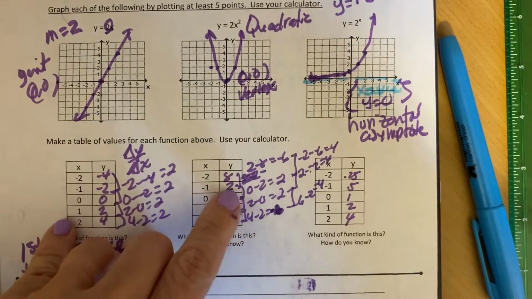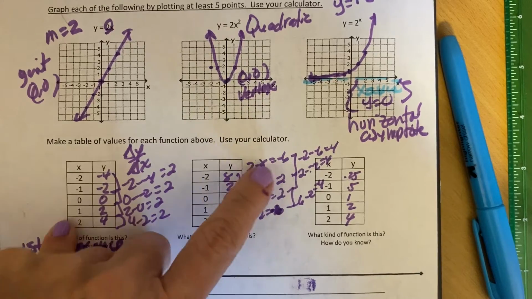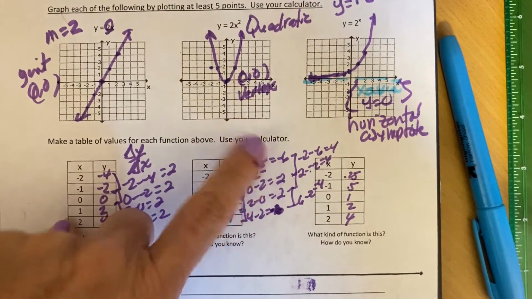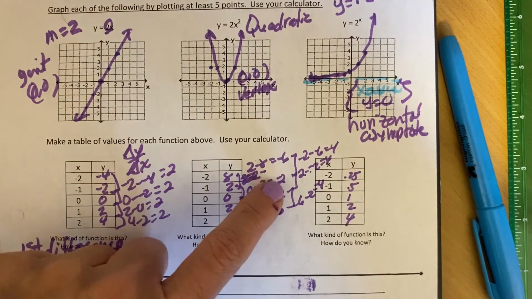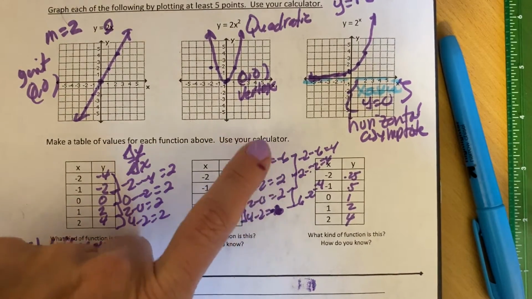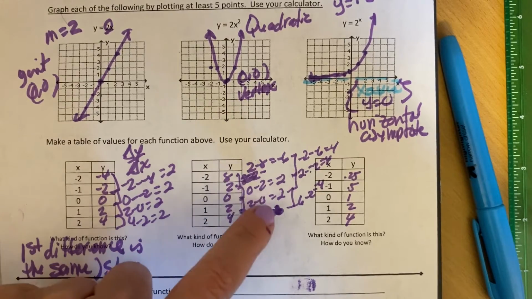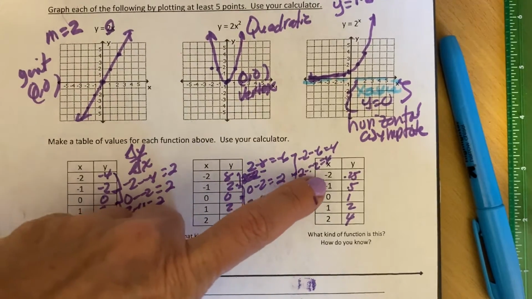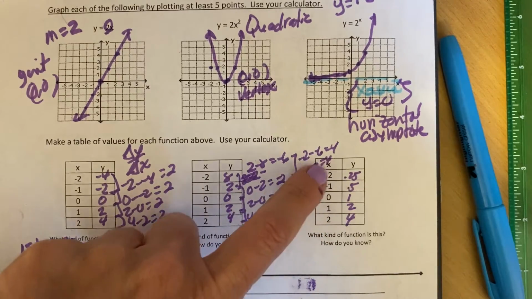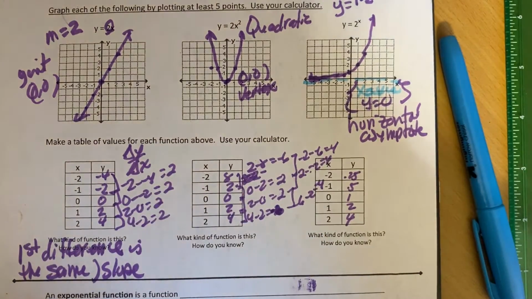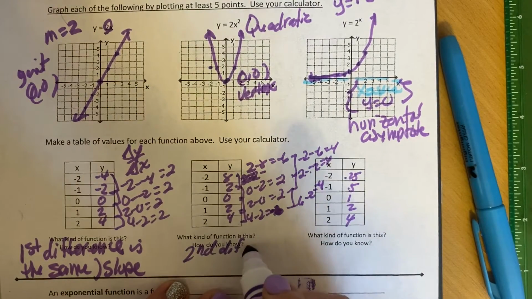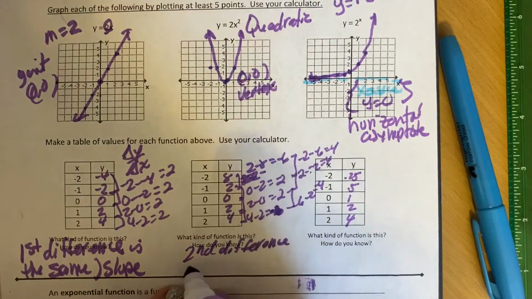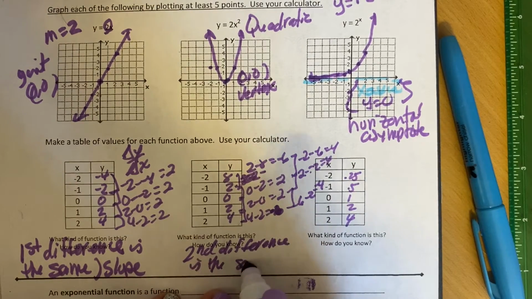My first difference is negative 6, negative 2, 2, and 6, and then I took negative 2 minus a negative 6, 2 minus a negative 2, and 6 minus 2, and my second difference is going to be 4. Since your second difference is the same, this is going to be quadratic.